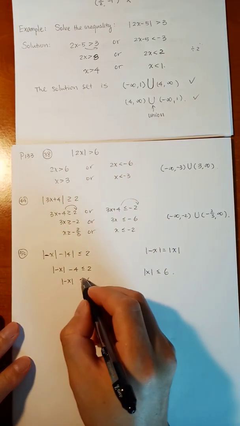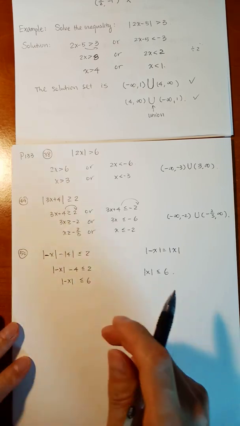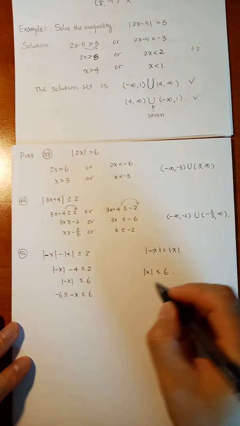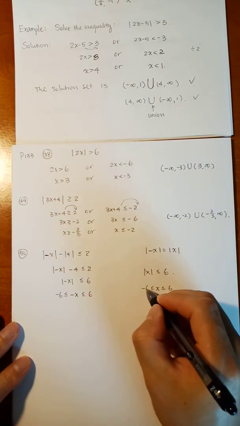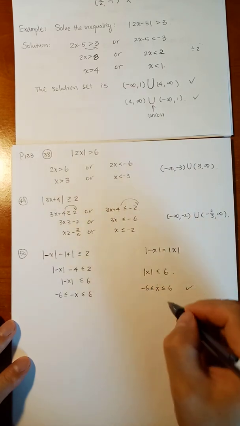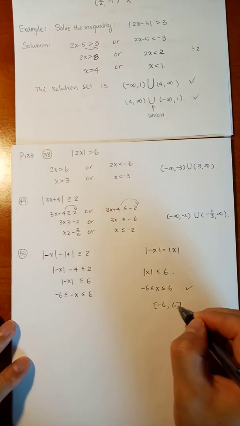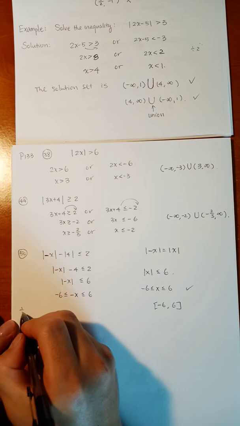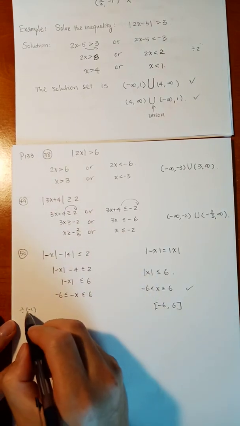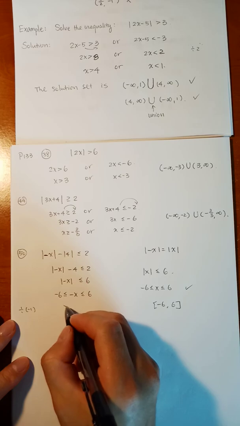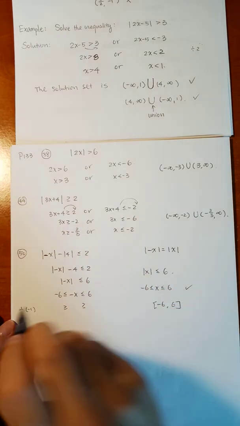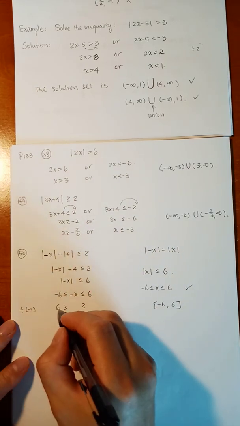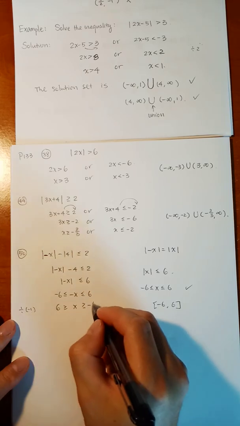Okay, and then remember, less than is equivalent to the combined inequality. So you will get negative x is less than or equal to 6 and greater than or equal to negative 6. And here x is less than or equal to 6 and greater than or equal to negative 6. Well, here is already solved. The solution set is negative 6 to positive 6, closed interval. Here you still have negative sign. You're going to divide the inequality by negative 1. But since you divide by a negative number, you will reverse all the inequalities. So negative 6 over negative 1 is 6, and 6 over negative 1 is negative 6.